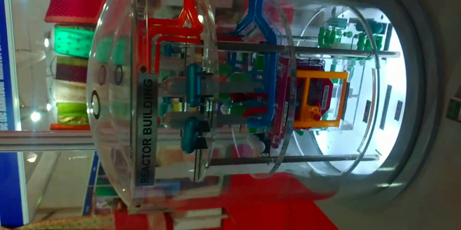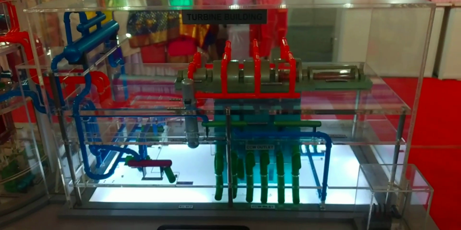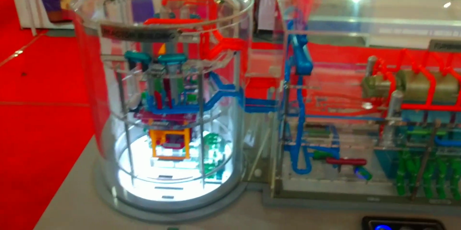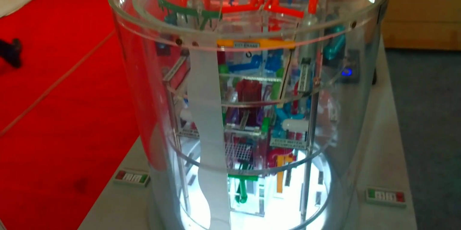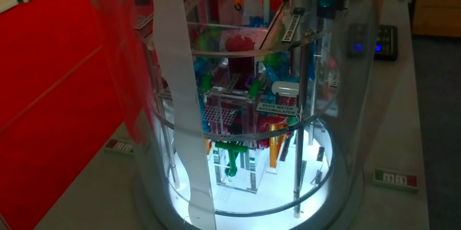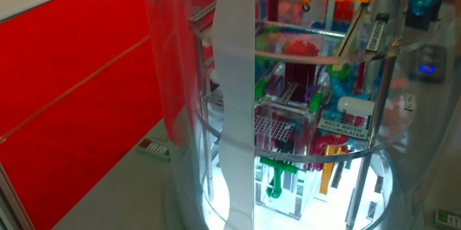As you can see, this PHWR unit model has two different structures. The dome-shaped structure is the reactor building. The rectangular structure on the right is the turbine building. The reactor building stands 56 meters above ground and has a diameter of 55 meters. The reactor building comprises two dome-shaped enveloping wall structures made of concrete, the inner and outer containment. There is a gap of 2 meters between the two dome walls.